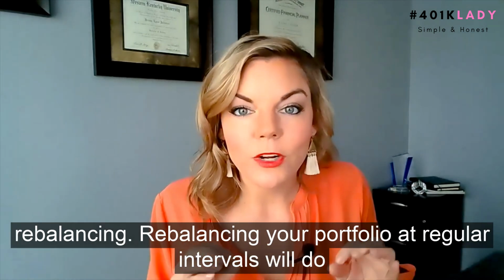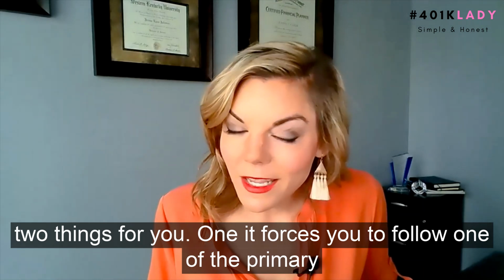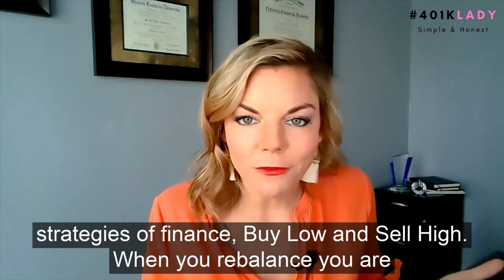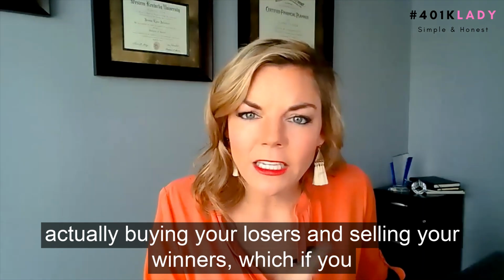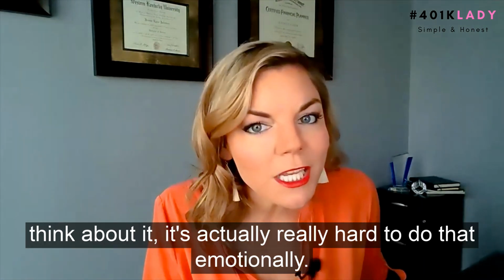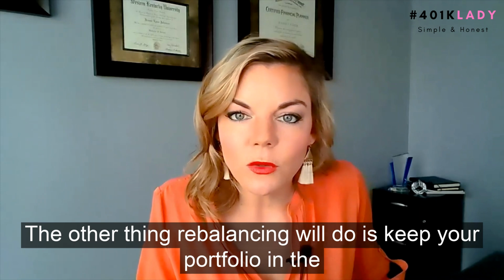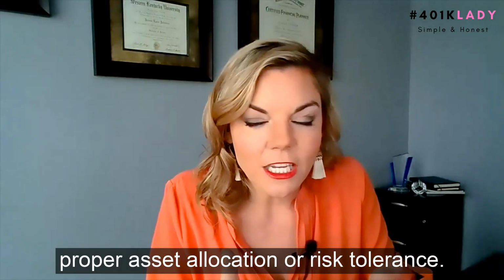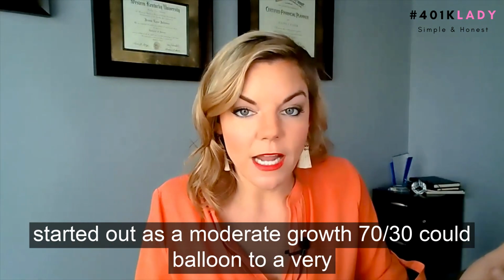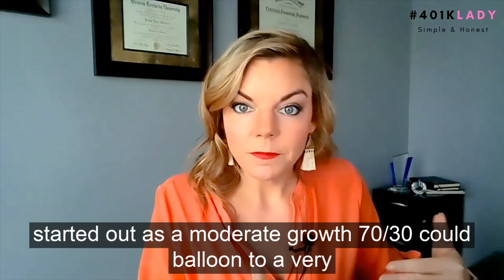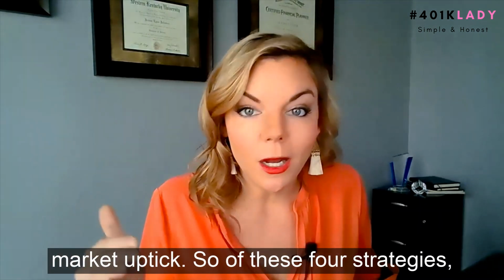And then finally, rebalancing. Rebalancing your portfolio at regular intervals will do 2 things for you. 1, it forces you to follow one of the primary strategies of finance, buy low and sell high. When you rebalance, you are actually buying your losers and selling your winners, which if you think about it, it's actually really hard to do that emotionally. The other thing rebalancing will do is keep your portfolio in the proper asset allocation or risk tolerance. It keeps it in check. If it's unchecked, a strategy that may have started out as a moderate growth 70-30 could balloon to a very aggressive 90-10 if we have a major market uptick.